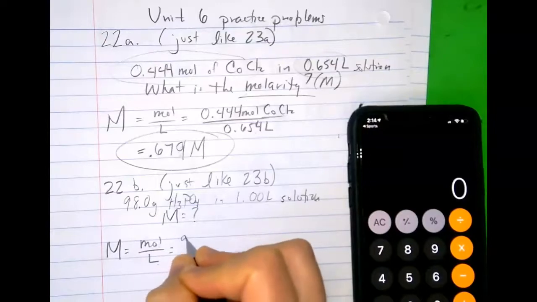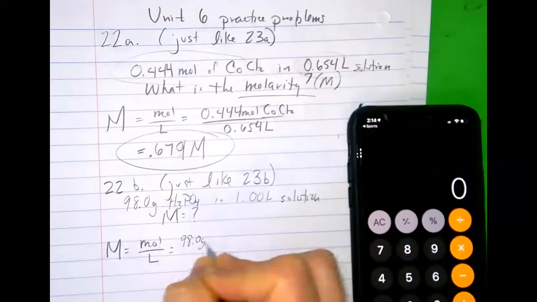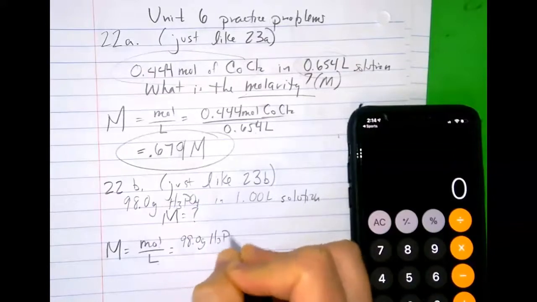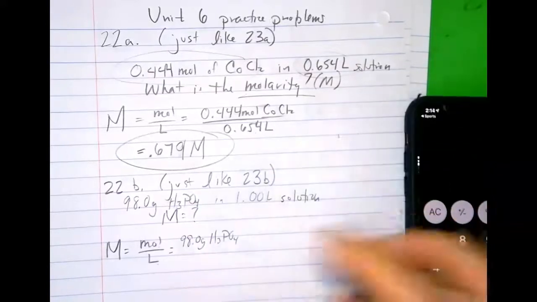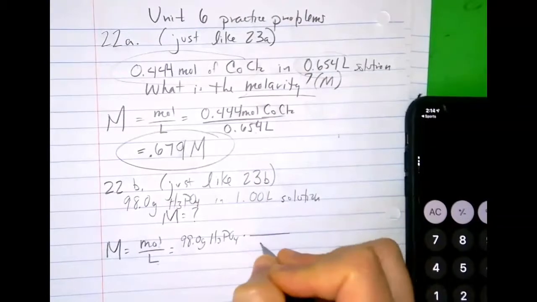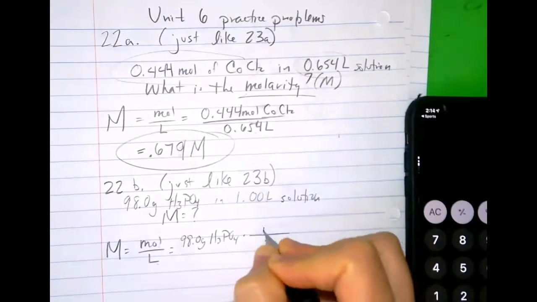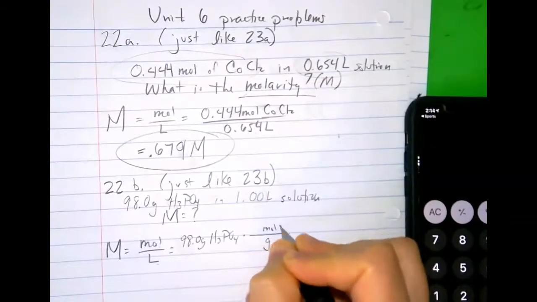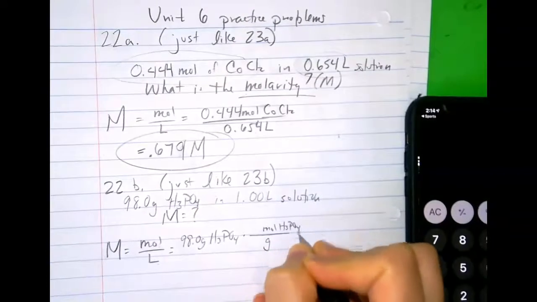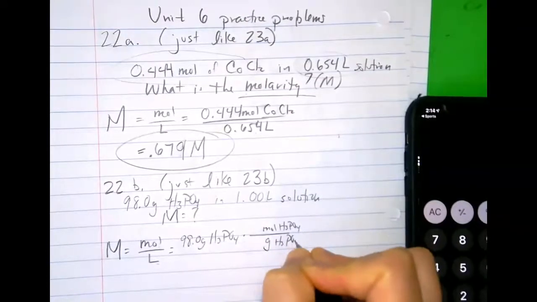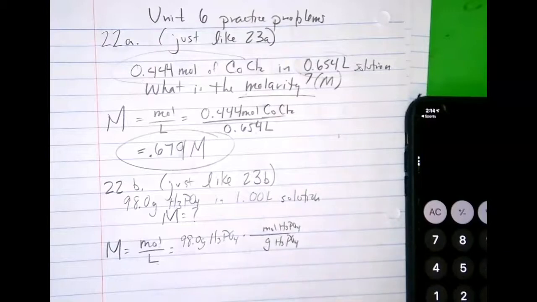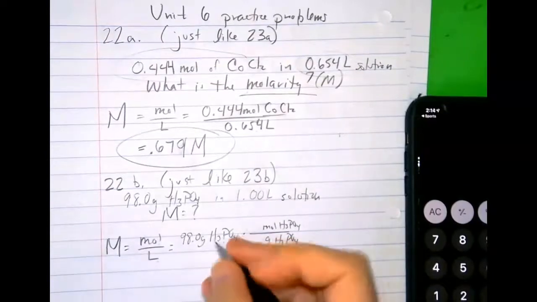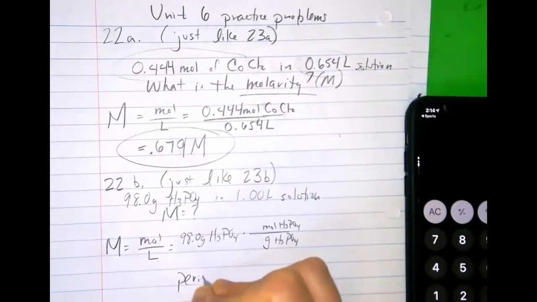So how do I get to moles from grams? Well, I say 98.0 grams of H3PO4 multiplied by a fraction. How many grams are in 1 mole of H3PO4? Well, that's going to take some molar mass, so I go to my trusty periodic table.